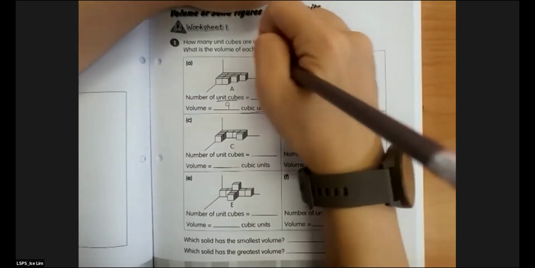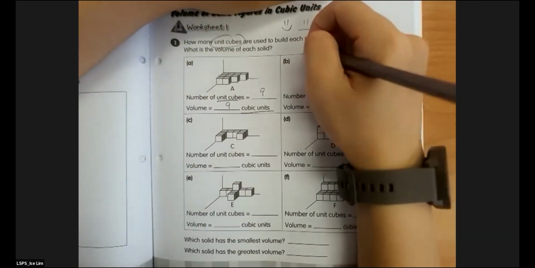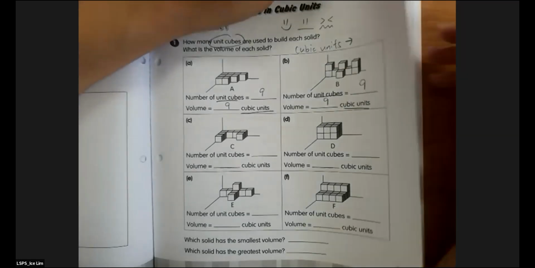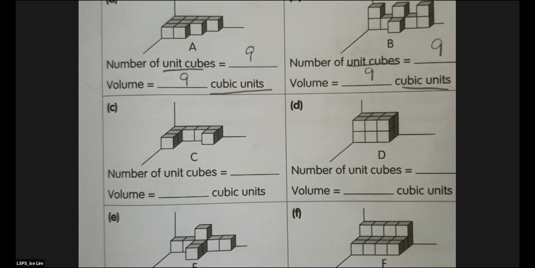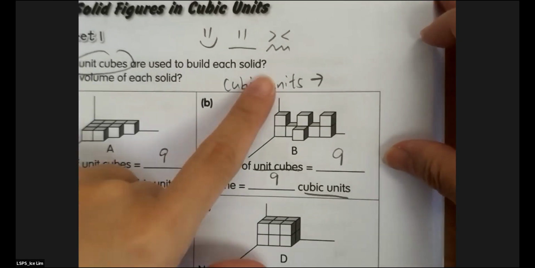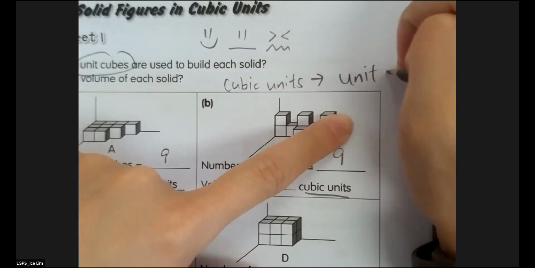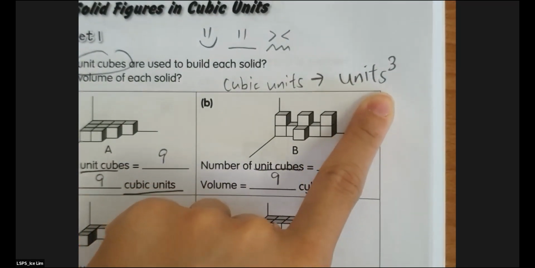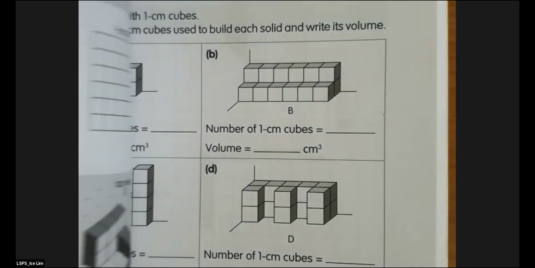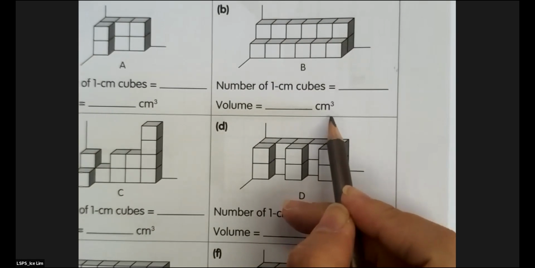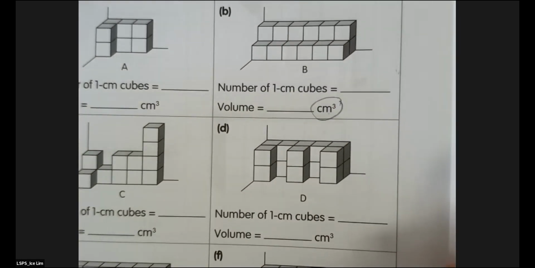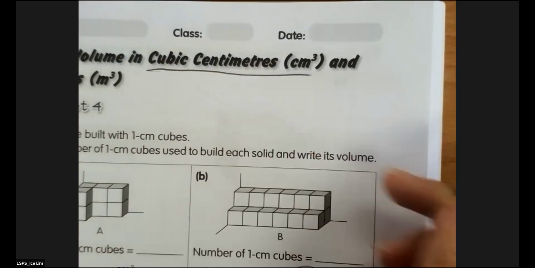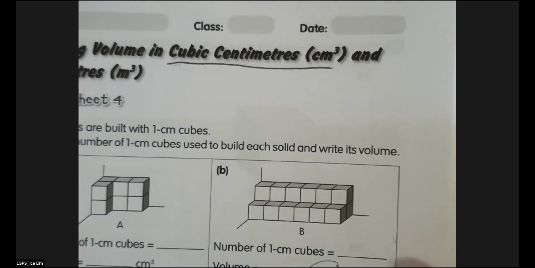What do cubic units look like? This is units. Cube. It can be cm cube, or cm with a 3 there. This is called cubic centimeters. This is later on already. It's called cubic centimeters. Can you see cubic centimeters? And then you see cubic meters.